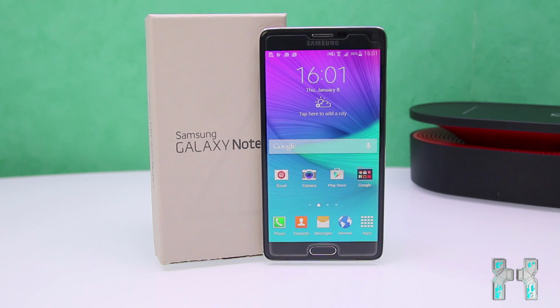Okay guys, then in this tutorial I will show you how to install Cyanogenmod 12, the unofficial developer build which is based on Android Lollipop, but basically you can install every custom ROM with this.